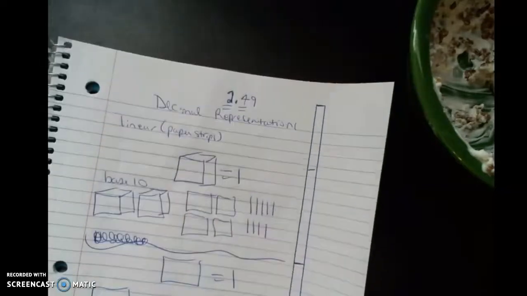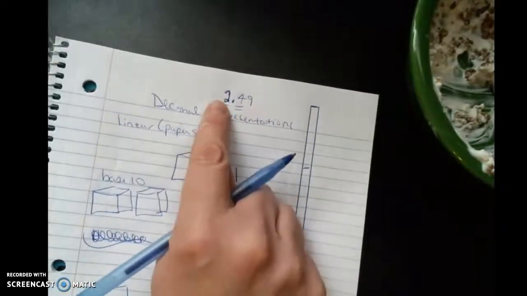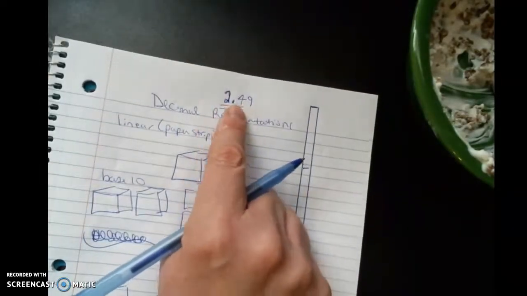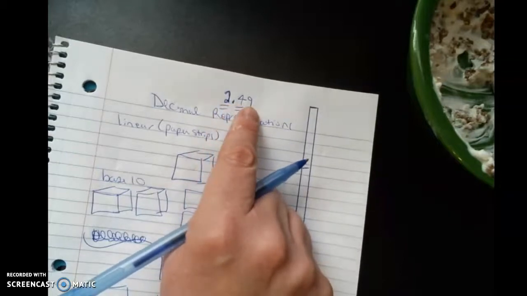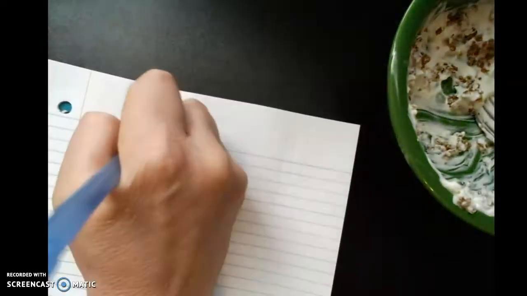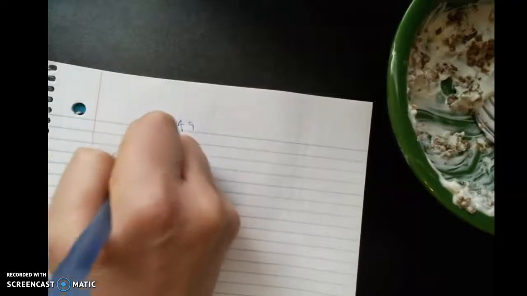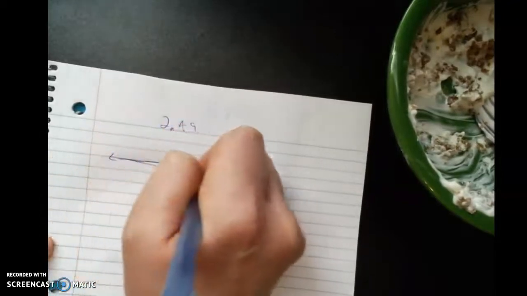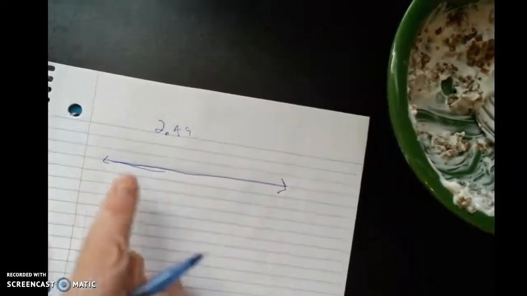All right, let's go back to our 2.49, which again is 2 and 49 hundredths. And let's graph that on a number line. So if I have 2.49, another representation of this could be on a number line. Oh boy, I just have a hard time with straight lines. Sorry about that.